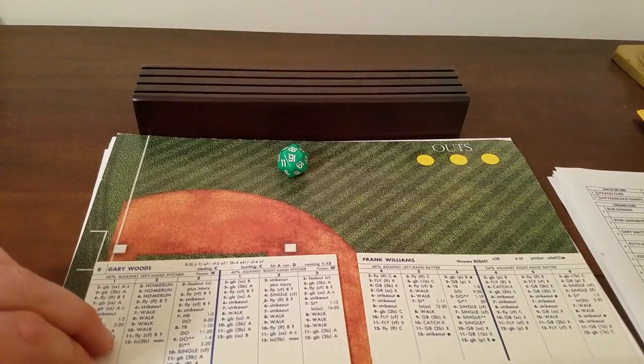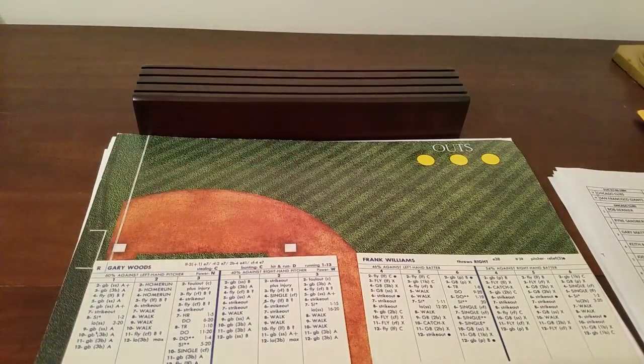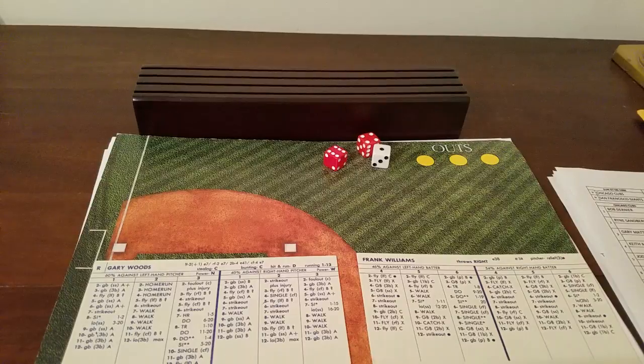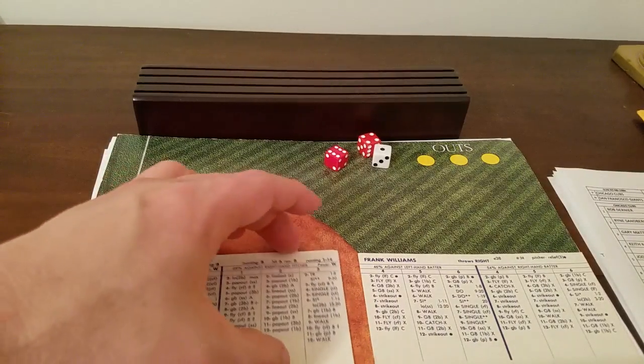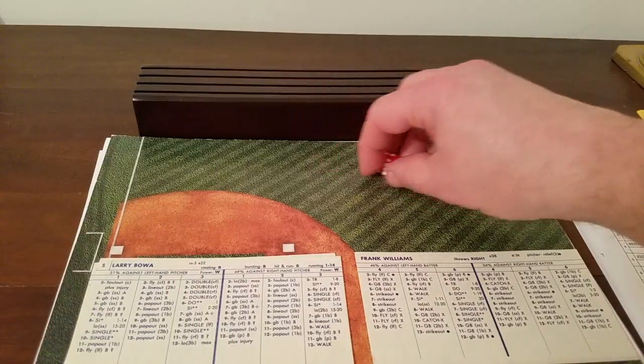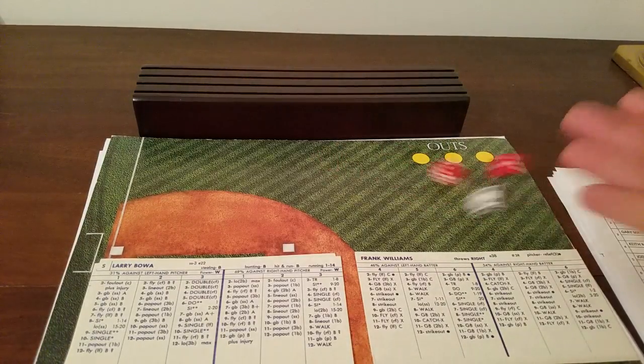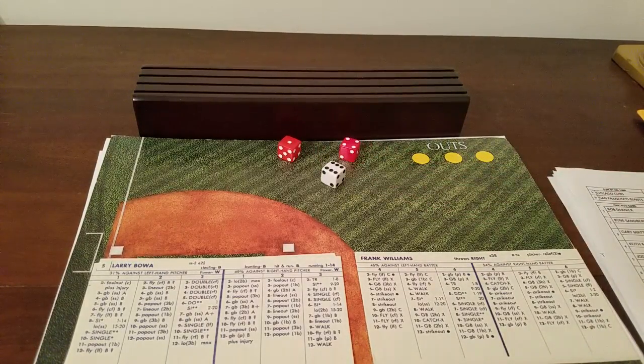And Frank Williams is in, facing Gary Woods. It's a 110 for Woods against a right-hander, ground ball to third. One away for Larry Bowa. I'm sorry, not for Larry Bowa. Sorry, it is for Larry Bowa. I'm getting confused here. I'll get it straight. Larry Bowa is the number 8 hitter. Woods is the number 7 hitter. So 8 follows 7.